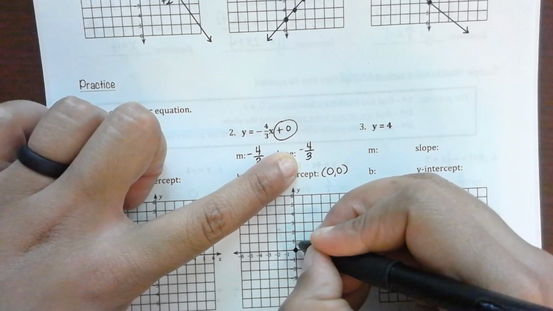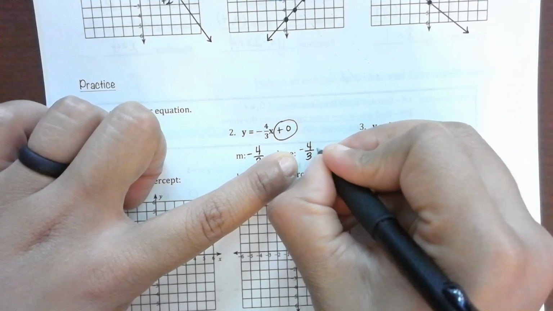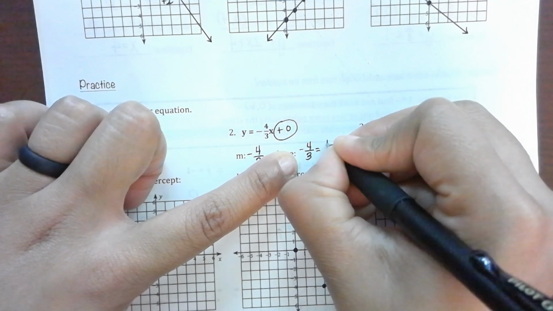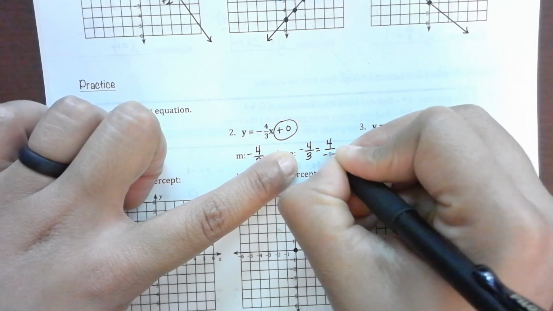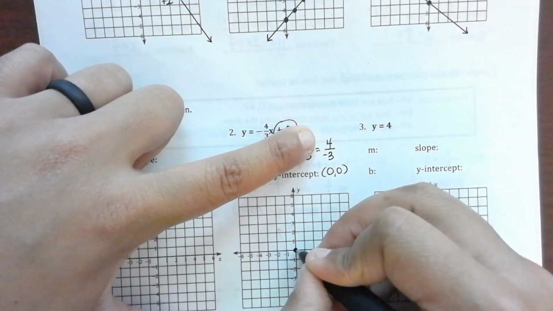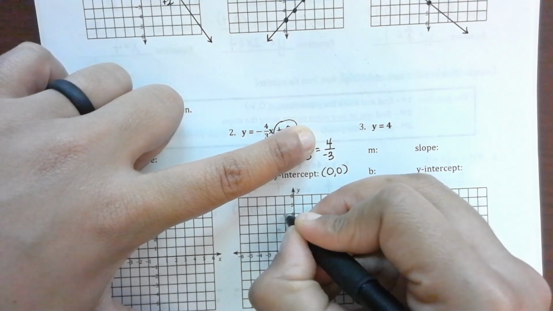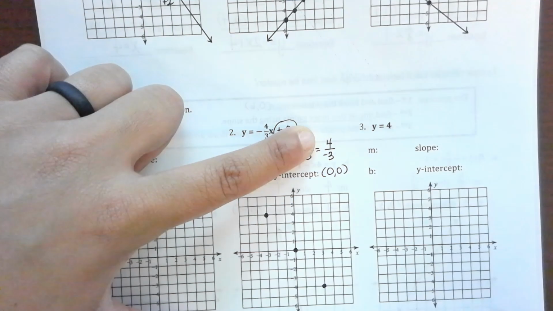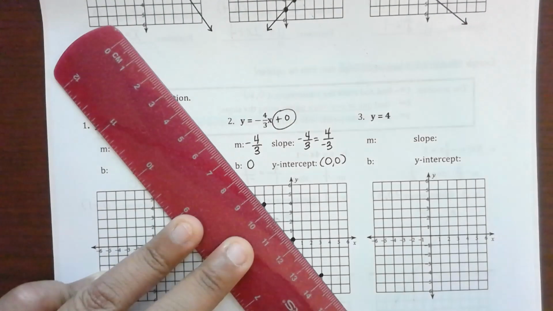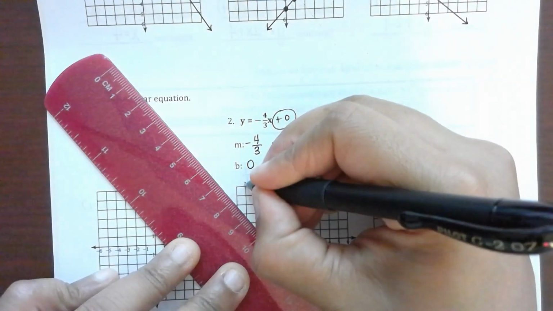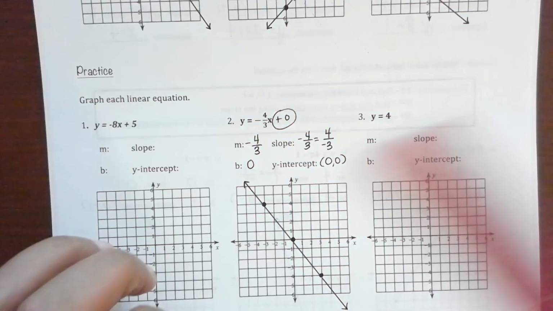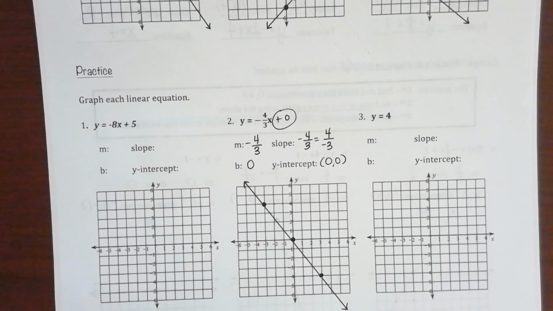For me to go in the opposite direction to get 3 points, what do I make the 4? And the 3? Thank you. So from this point, where am I going? And then? There we go. Direction matters. Any questions there?